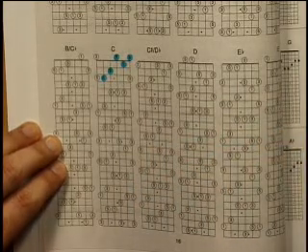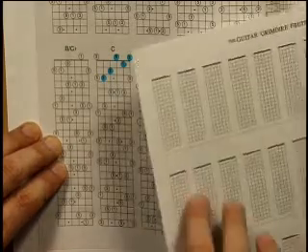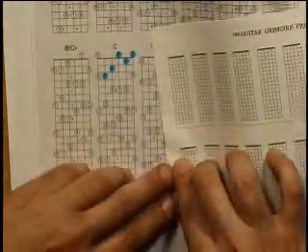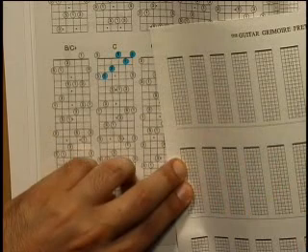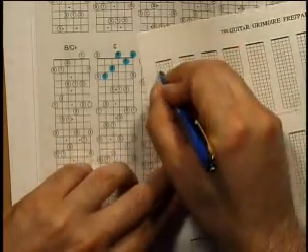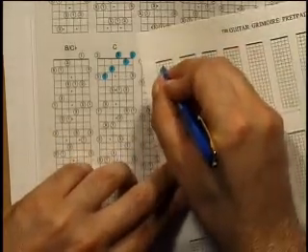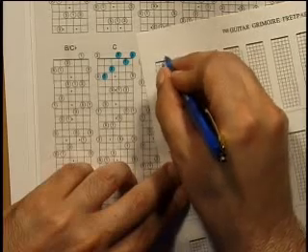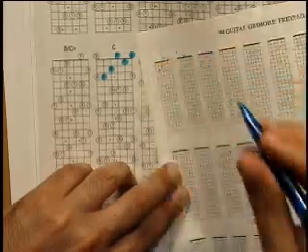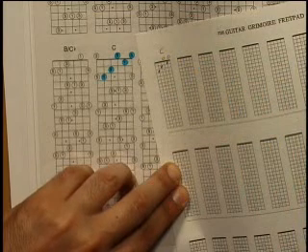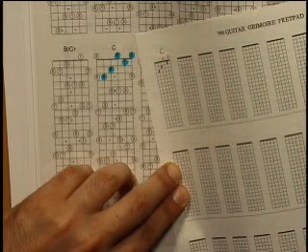When you find the combination that you like or need for the song you are creating, you can then transfer your voicing onto fret pad paper, like so. And you have a permanent record of your chord voicing. There are fret pads with different size fretboards also available.